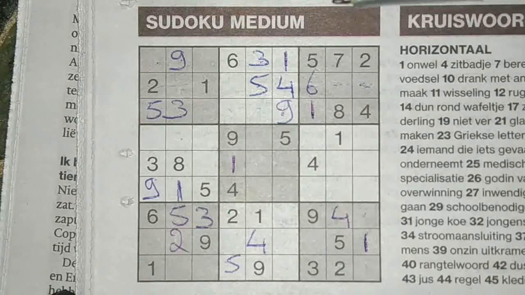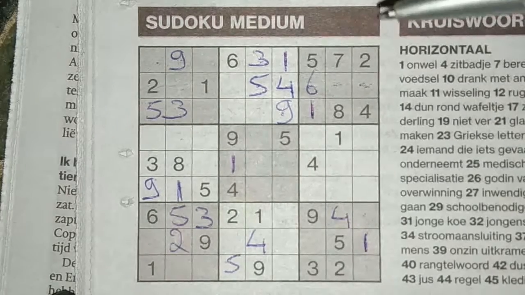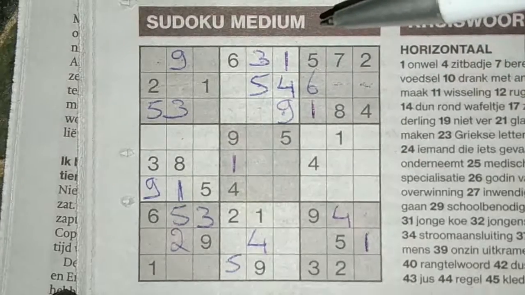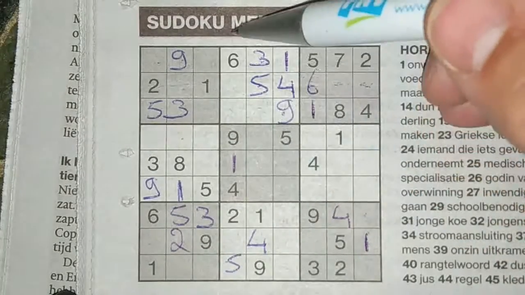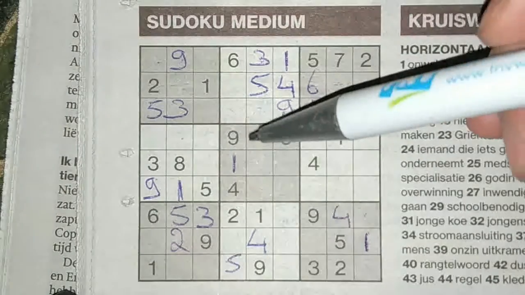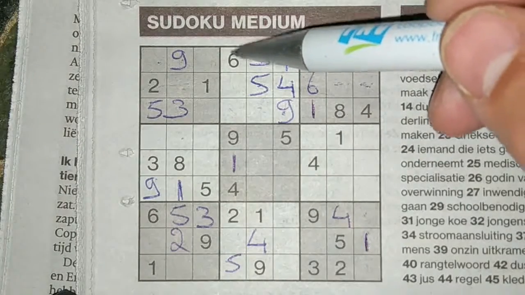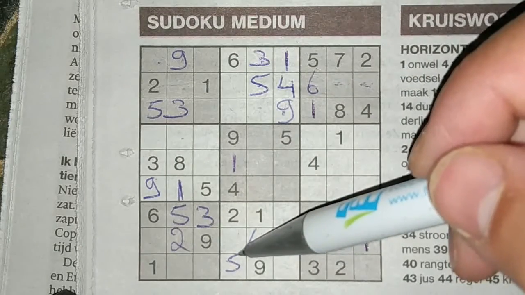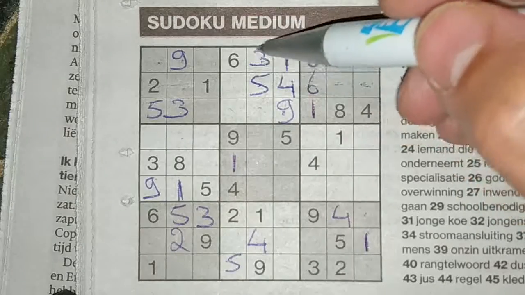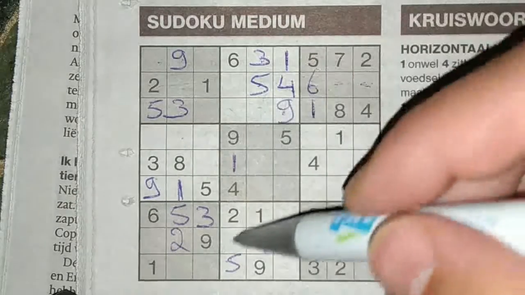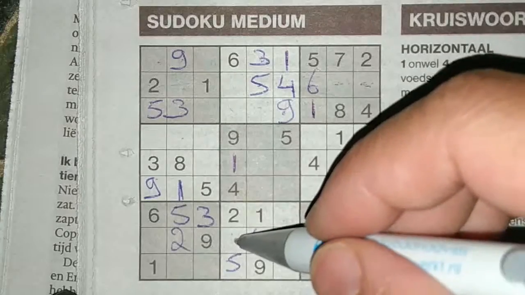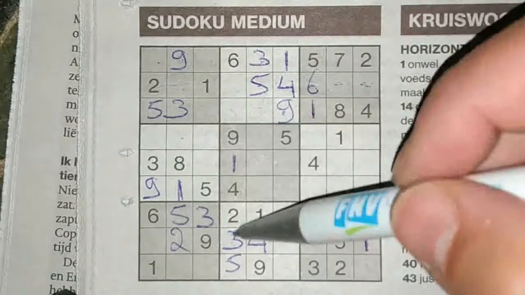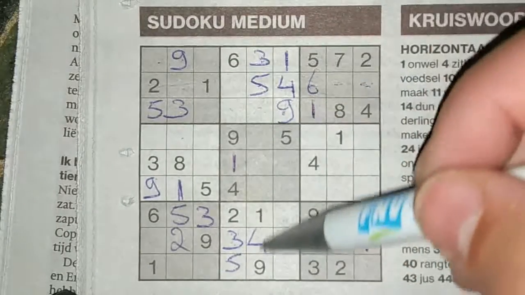Then let's see which number I can use. Yes, I see it. This column, one of the missing numbers is a 3. I see a 3 here, so no 3 there. So the only place for 3 will be here. 3 in this column, 3 in the middle column.